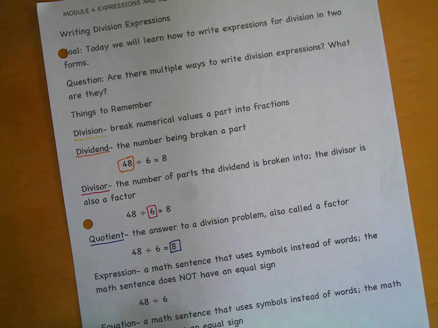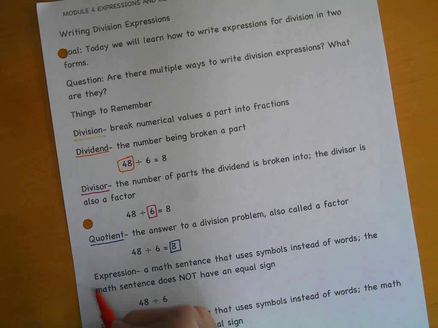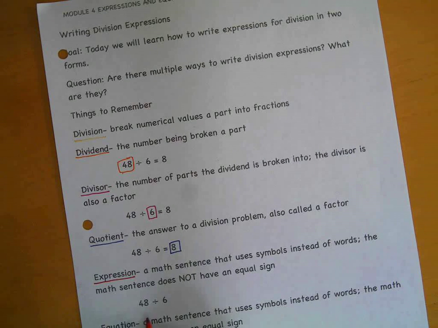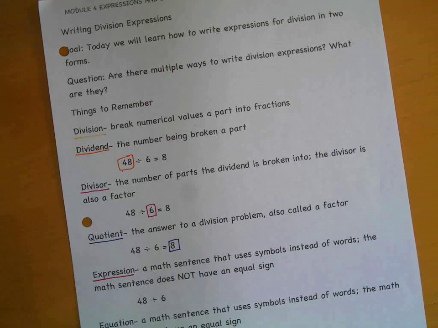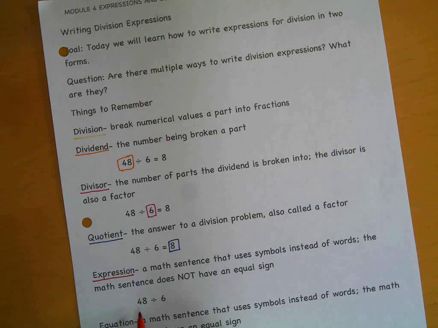An expression, as another review, is a math sentence that uses symbols instead of words. The math sentence does not have an equal sign. An expression uses symbols and numbers to make a math sentence. So 48 divided by 6 is the expression.